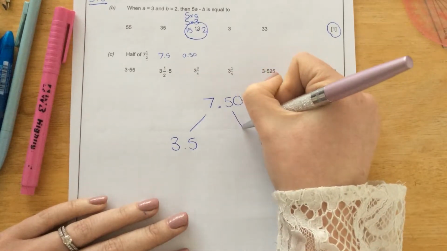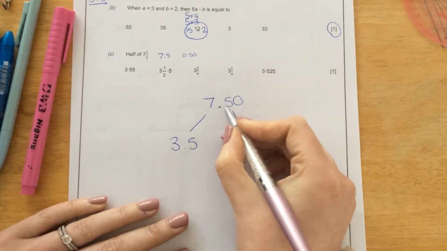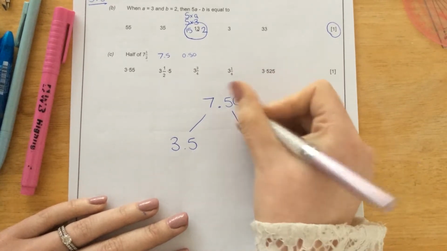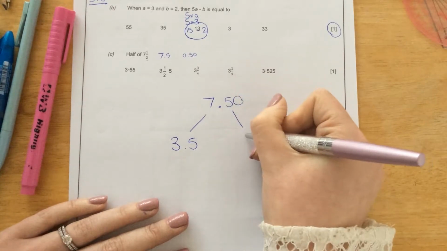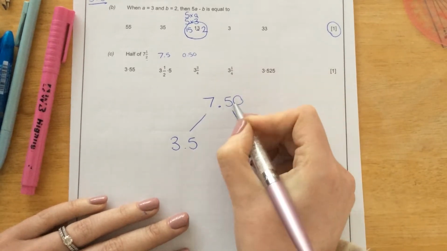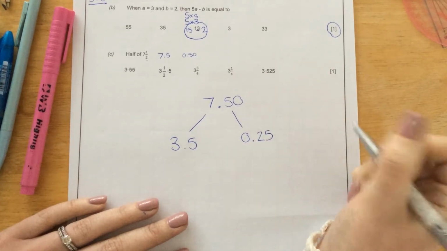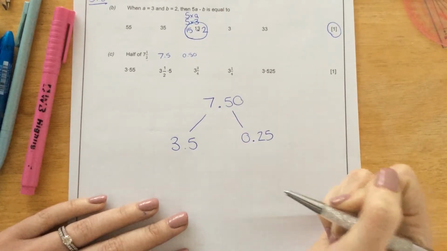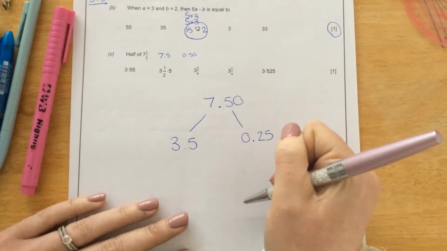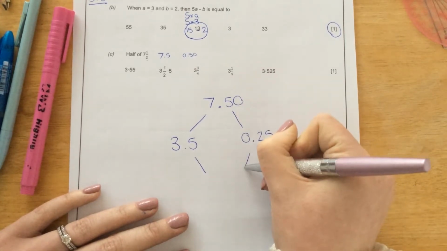So now I've got a half of 0.50. That's like saying, well, what's half of 50? 25. Don't forget your 0 point. So now I've halved both of those. I have to add them together.